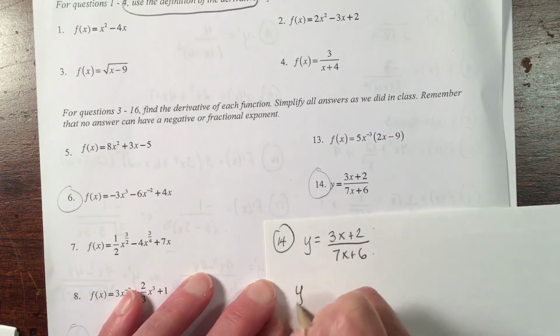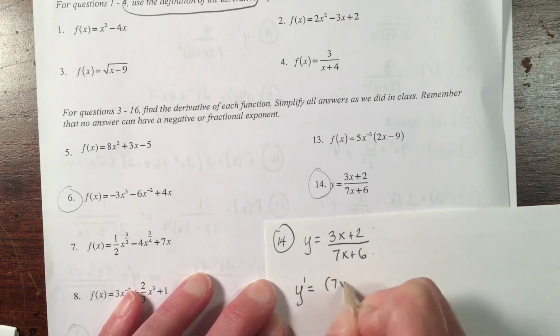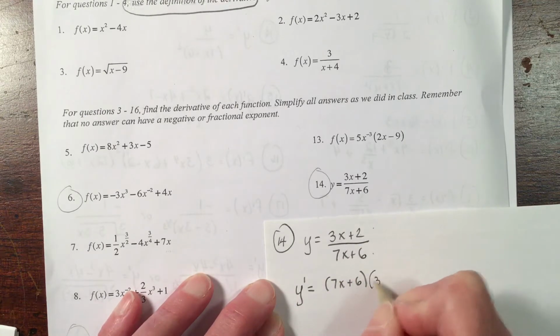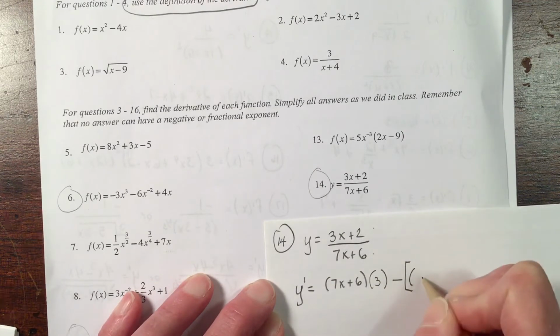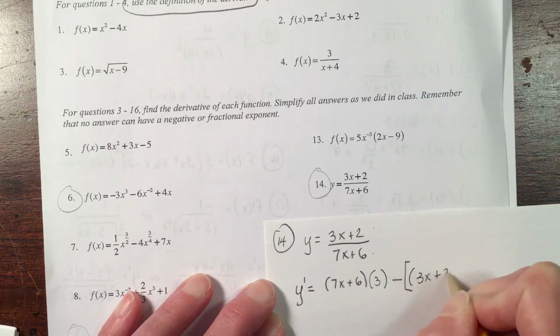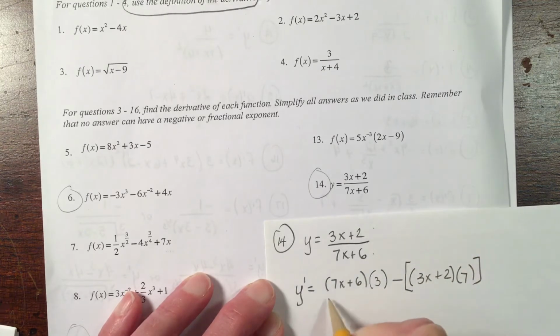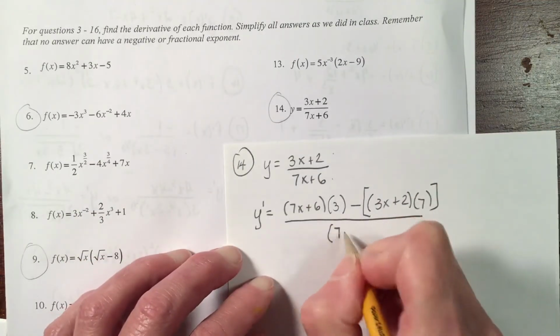So my derivative function, y prime, is the bottom function times the derivative of the top minus the top function times the derivative of the bottom over the bottom squared.